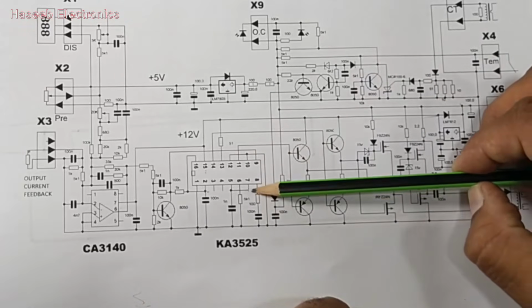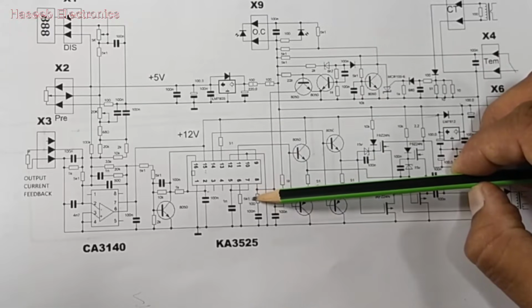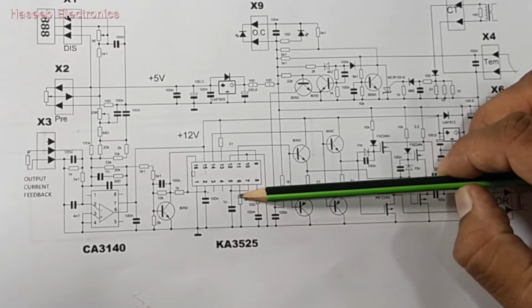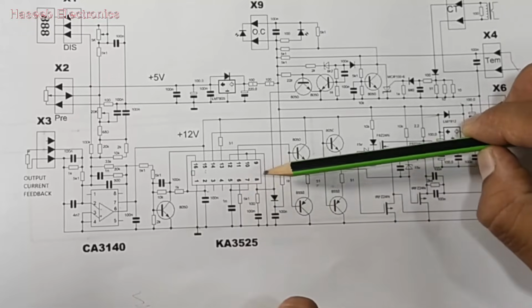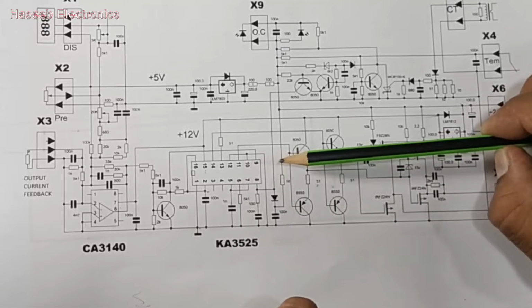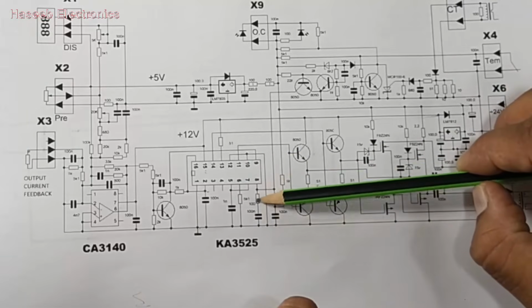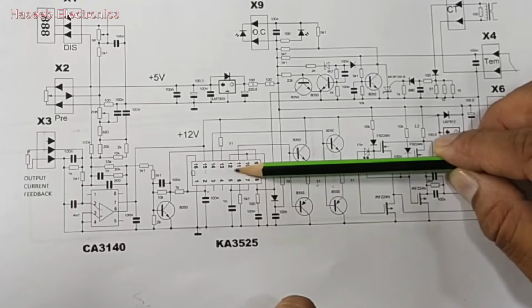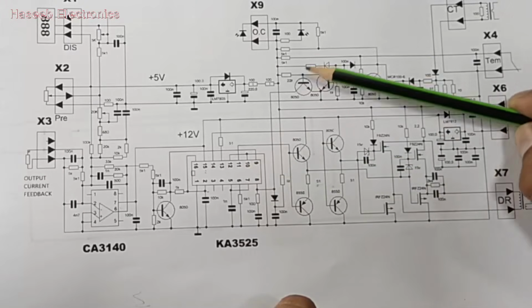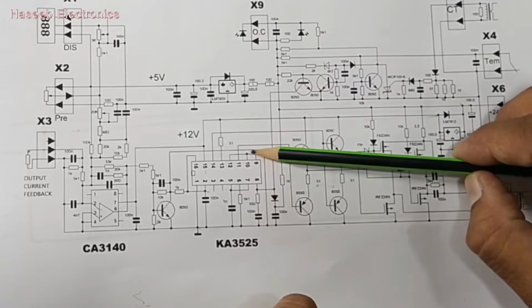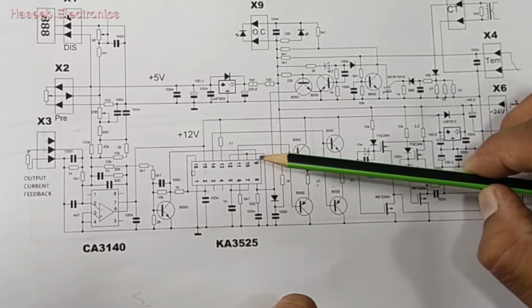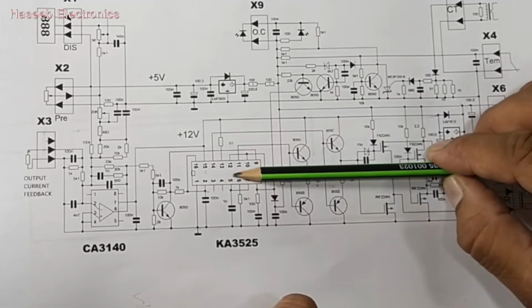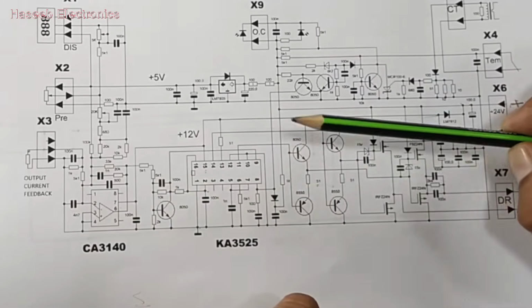Then we have pin number 7, that is discharge control or dead time control. It is connected to pin number 5, which means it is zero resistance. Then we have soft start. This soft start is used to start this IC slowly, linearly. Then pin number 9, that is the compensation pin. It is the most important pin of this IC. We will discuss it with this circuit.